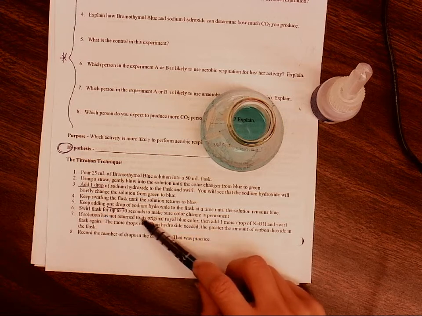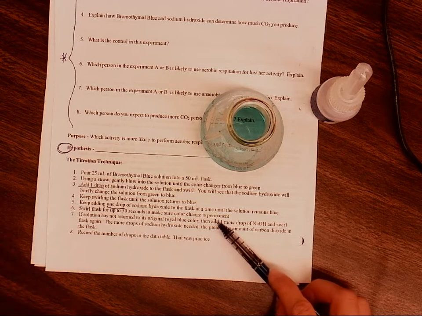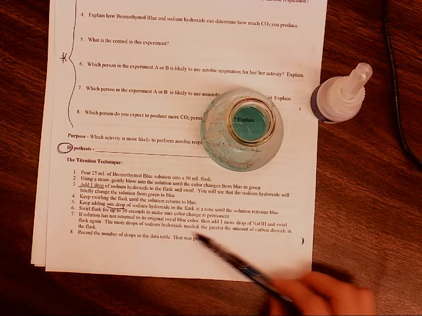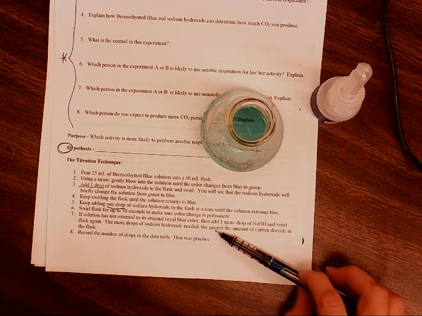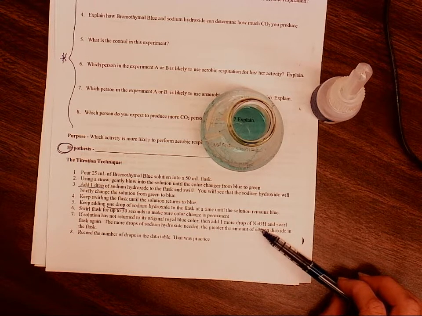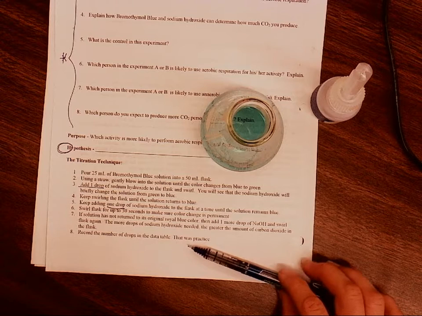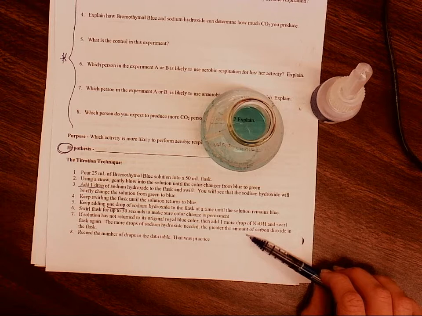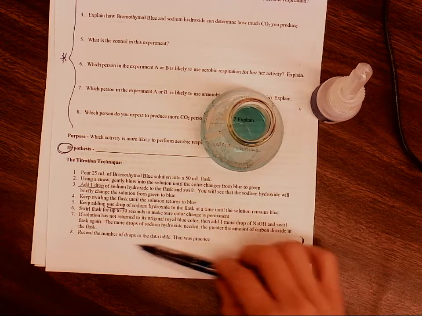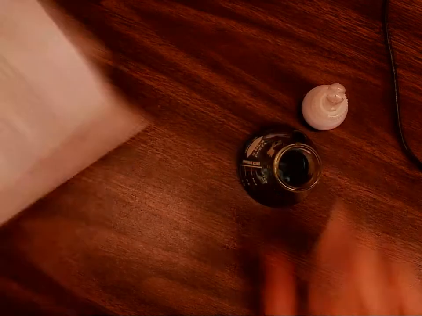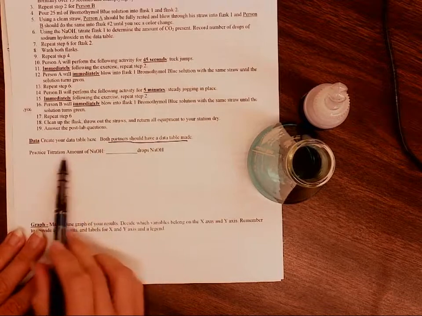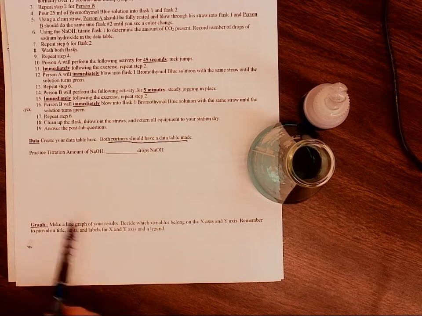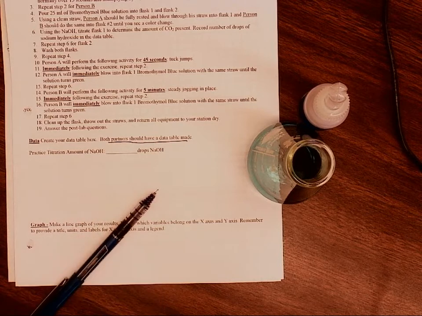It then says to swirl the flask up to 30 seconds to make sure that your color change is going to be permanent. If your solution has not turned back to the original royal blue color, add one more drop of your sodium hydroxide and swirl the flask again. The more drops of sodium hydroxide needed, the greater amount of carbon dioxide is in the flask. And then we're going to record the number of drops in the data table over here as our practice. So everyone's going to get a chance to practice before you do the experiment.